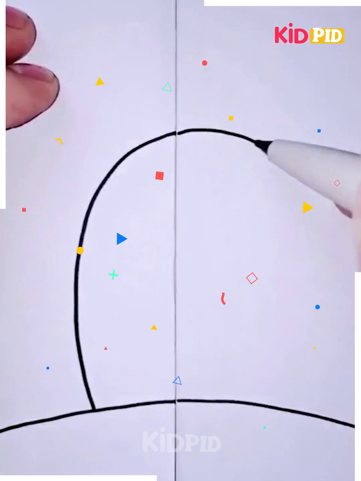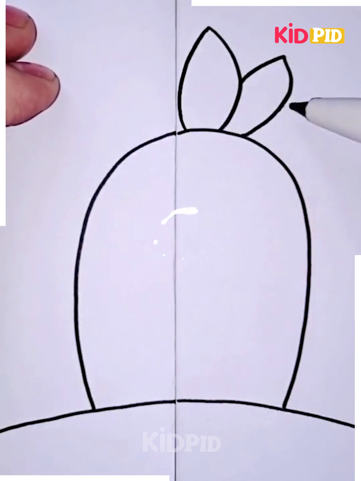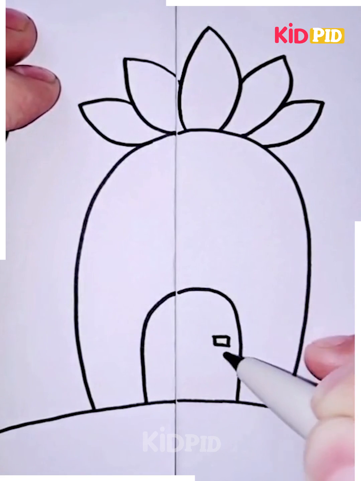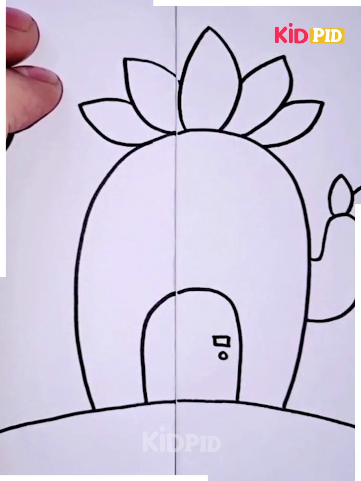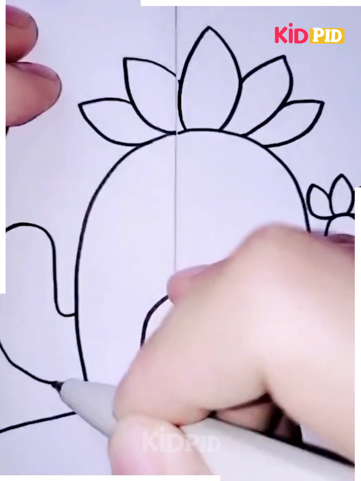Now we are drawing a cactus. Do you know what a cactus plant is? Okay, so what about building a house similar to a cactus plant? That is what we are drawing now. We are drawing two branches on the right side and one on the left side.